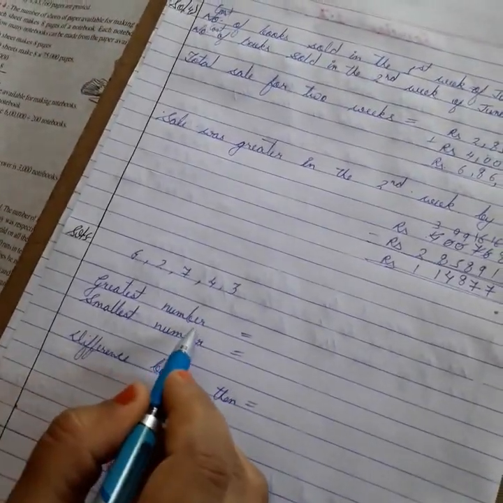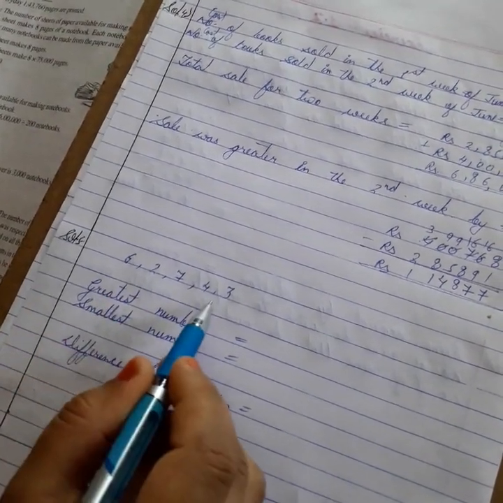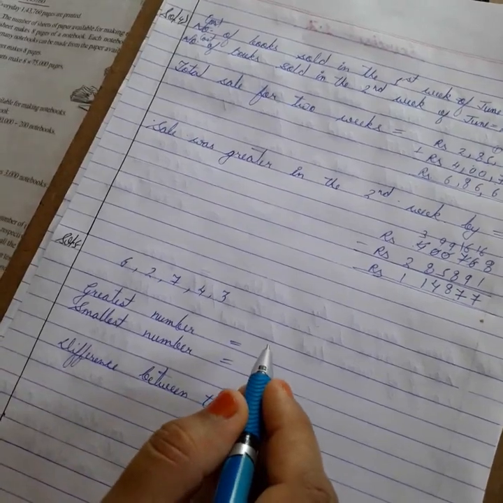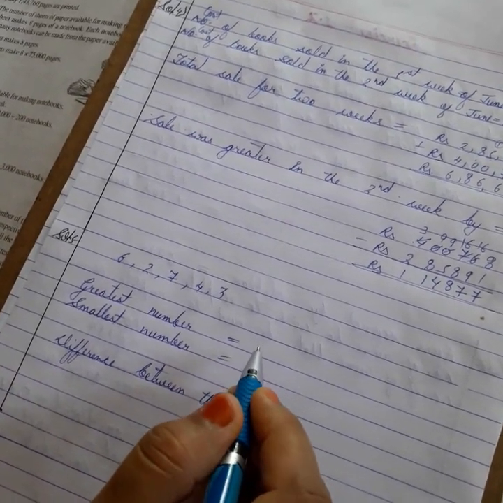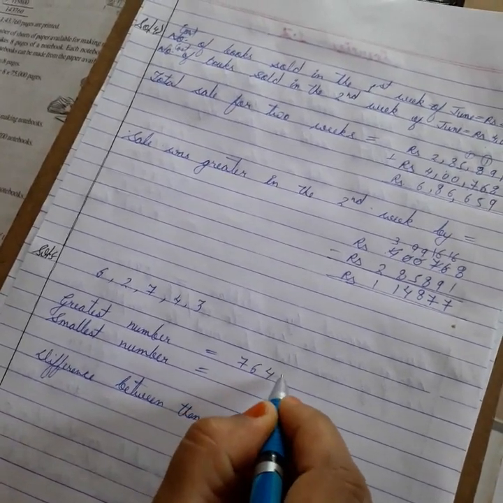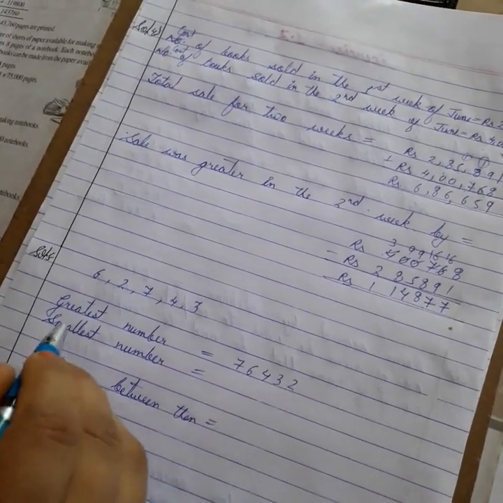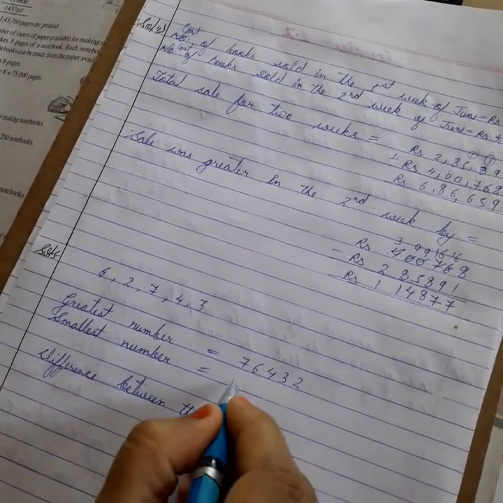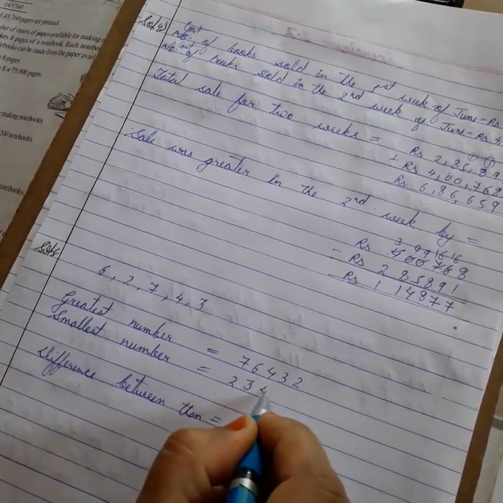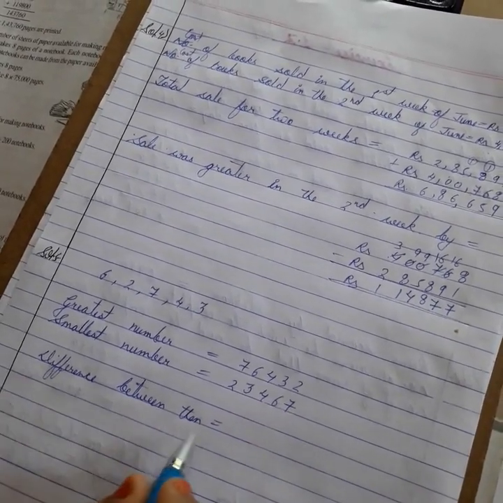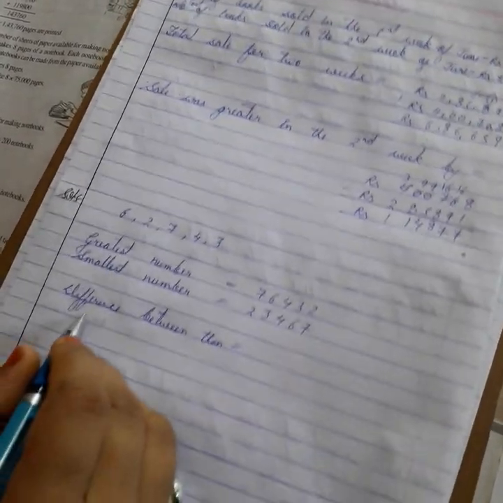So the greatest number that can be formed is, we will arrange them in descending order. I have already told you in the very first video how to arrange the numbers in descending and ascending order. So 7, 6, 4, 3, 2. So this we have got the greatest number. Okay, for smallest number you can reverse the order. So 2, 3, 4, 6, 7. Now you have to tell the difference between them. Difference means you have to subtract. Okay.